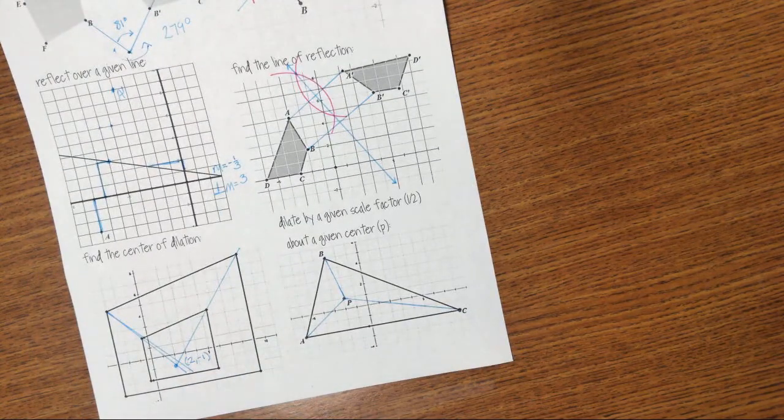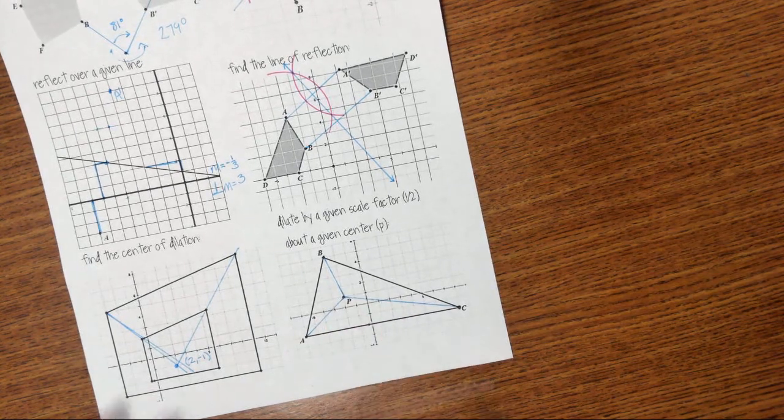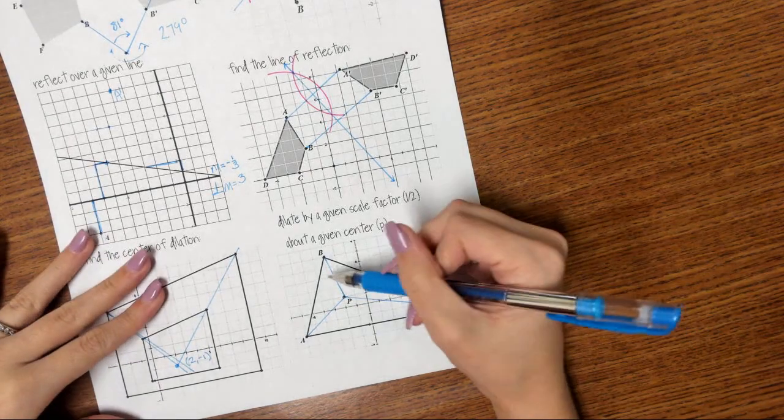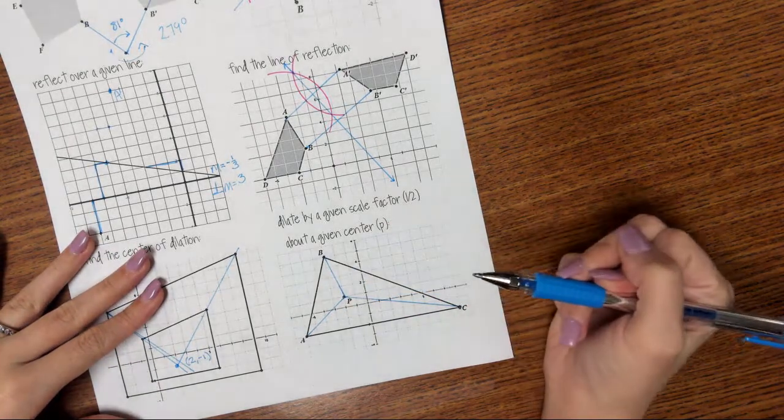And then we need to find the midpoint of each of these segments. There are multiple ways to do this. You can measure, you can use your compass to find the perpendicular bisector and find where that intersects, or you can count slopes. I'm going to count my slope and then go half of that.